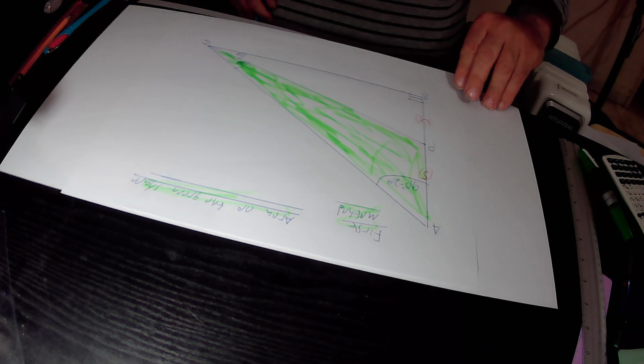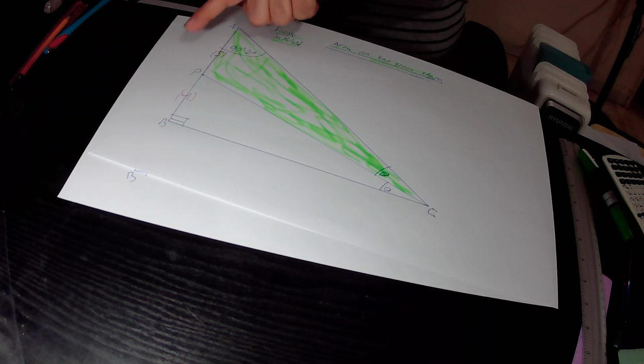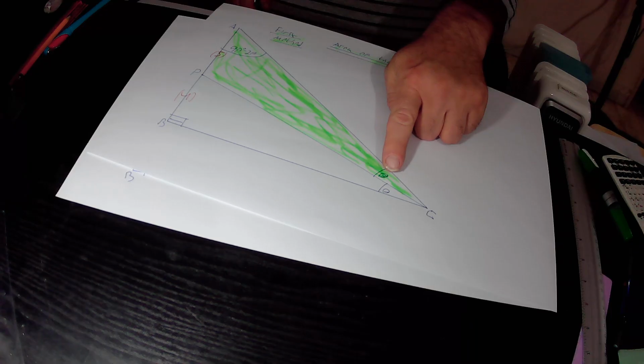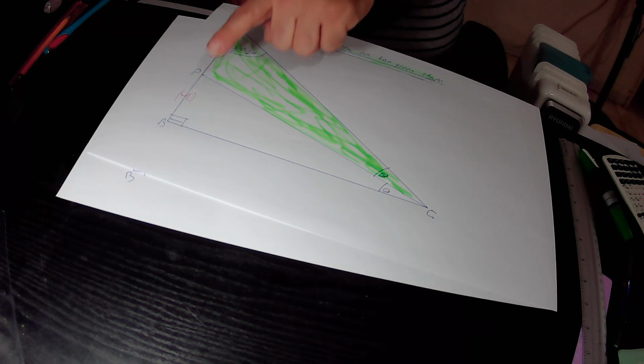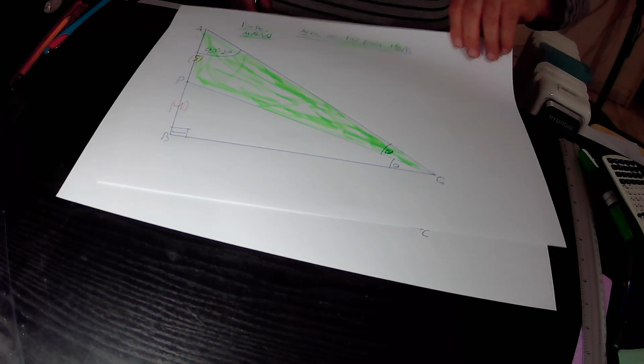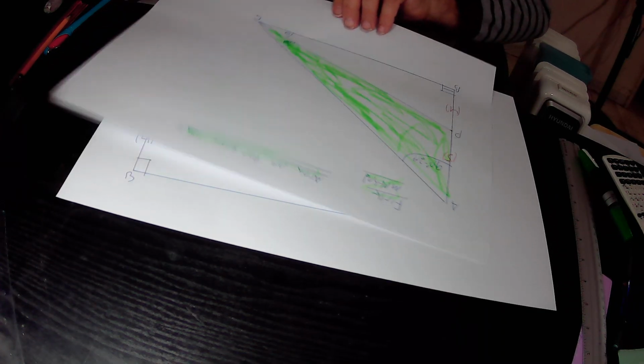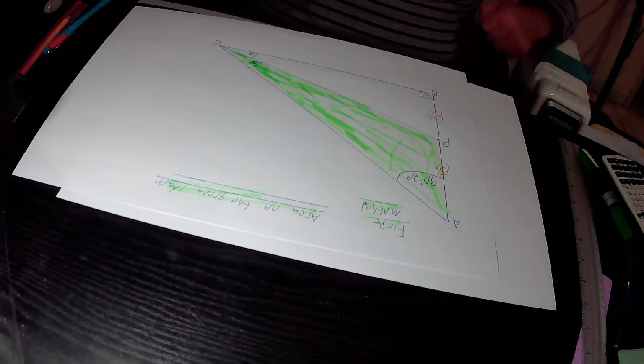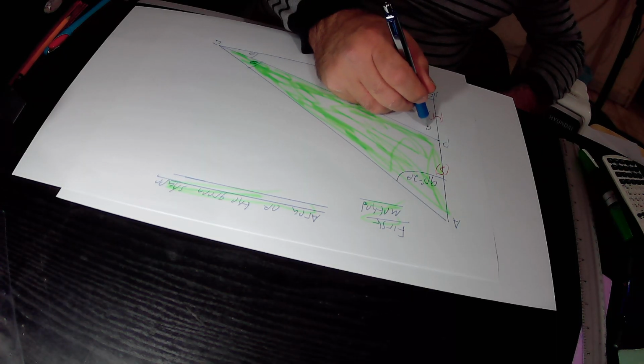Likewise, in this lower right triangle PBC, this angle equals theta. This angle equals 90 degrees, and therefore this angle must be equal to 90 degrees minus theta, according to the rule that the sum of the angles in any triangle is equal to 180 degrees.